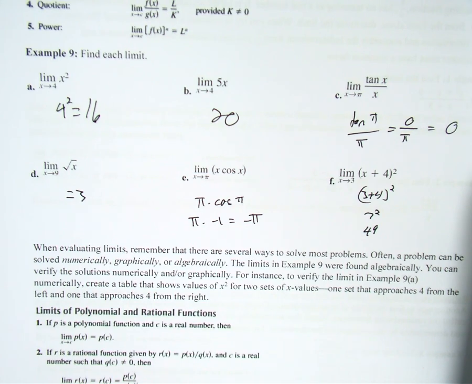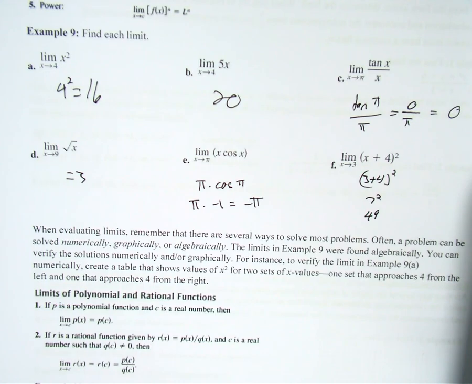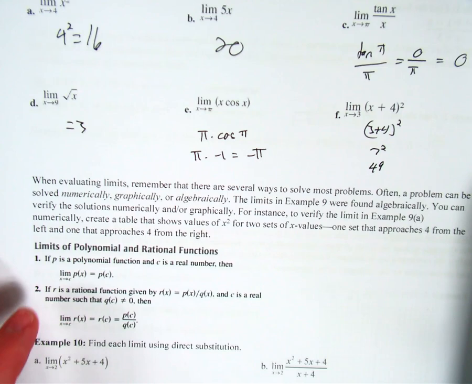When evaluating limits, remember there are several ways to solve most problems. Often a problem can be solved numerically, graphically, or algebraically. The limits in example 9 that we just did are found algebraically. You can verify the solutions numerically and or graphically. To verify the limit in example 9a numerically, you could create a table to show that they are getting closer to 4 from left and to right.